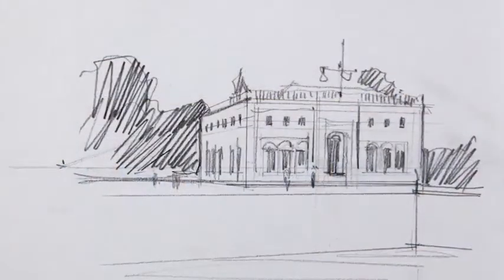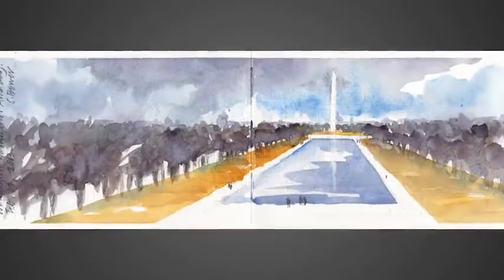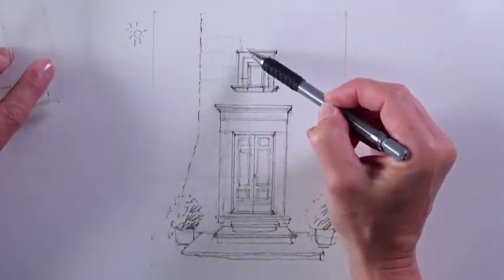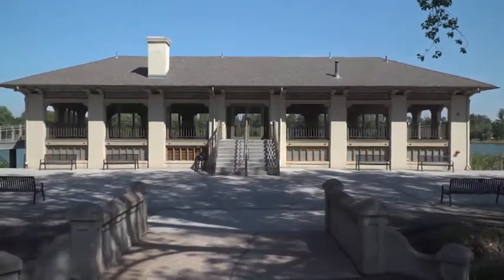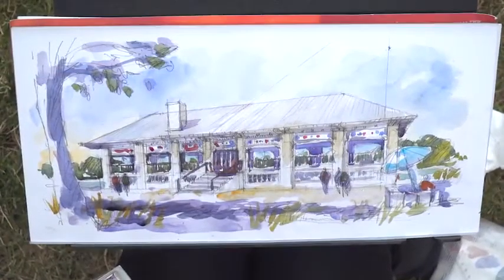In this class, you'll learn the essentials for sketching in perspective, how to effectively show building materials, and how to draw challenging forms like arches. By the end, you'll be able to accurately and beautifully capture the buildings and spaces around you.